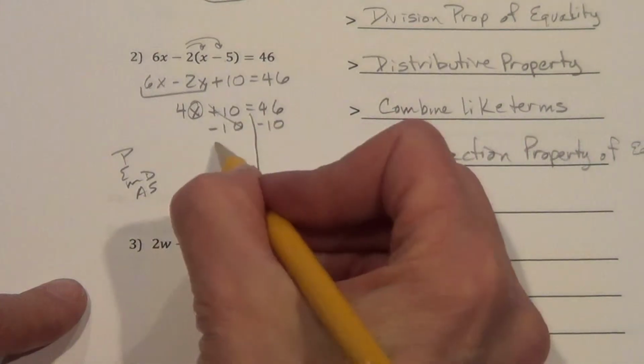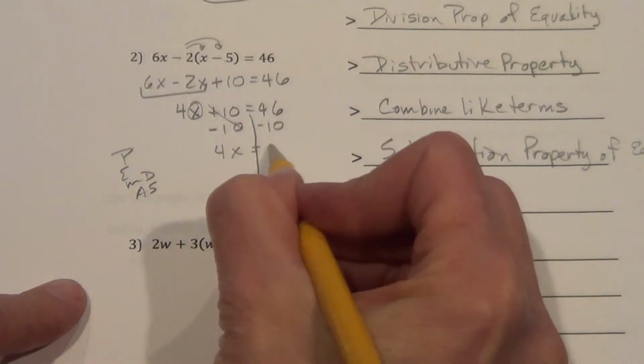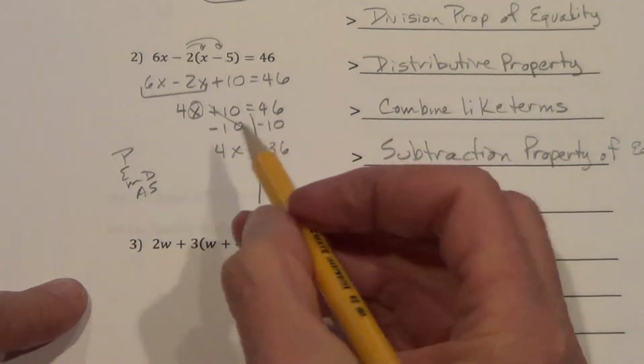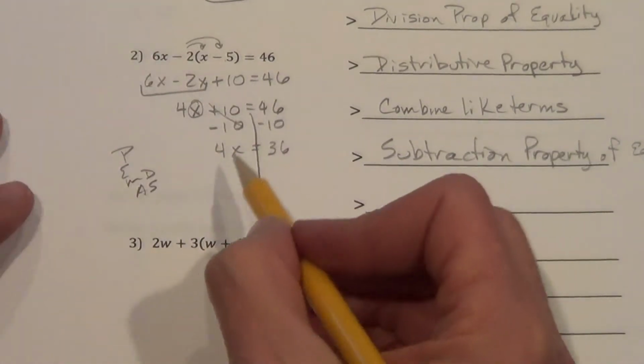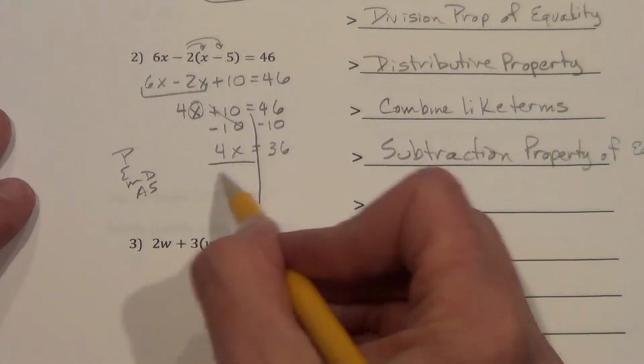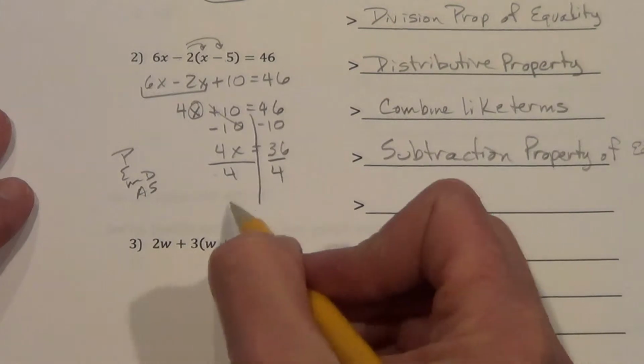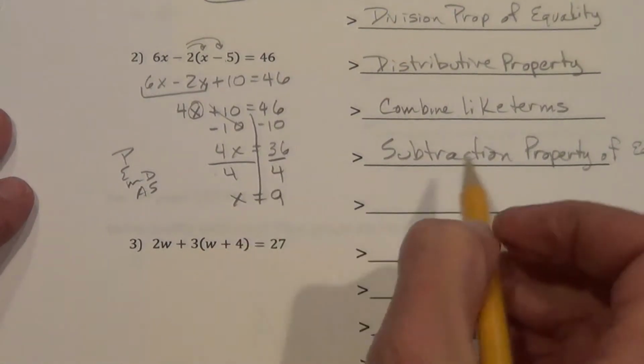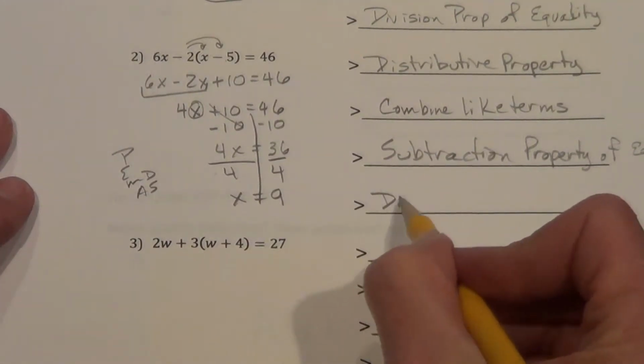That wipes out. We get 4x equals 36. Now, to get that x alone, it's being multiplied by 4. To undo multiplication, we divide by 4. So we get x equals 9. And that was division property of equality.